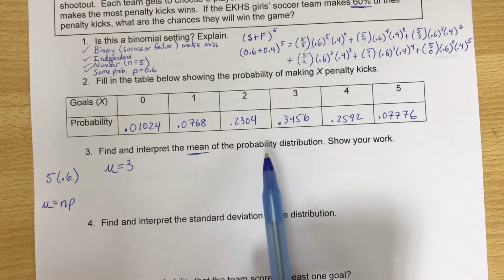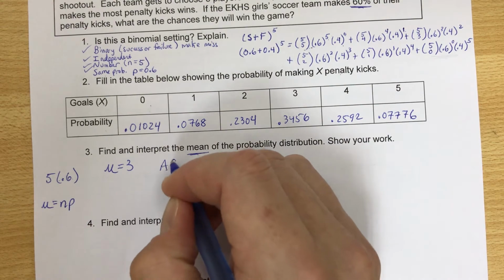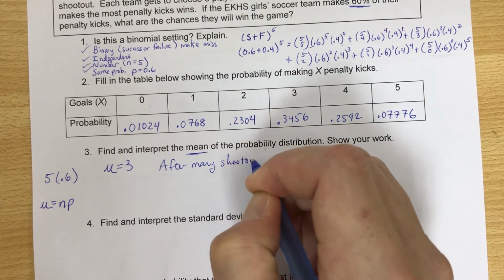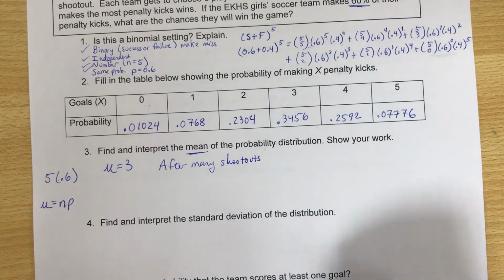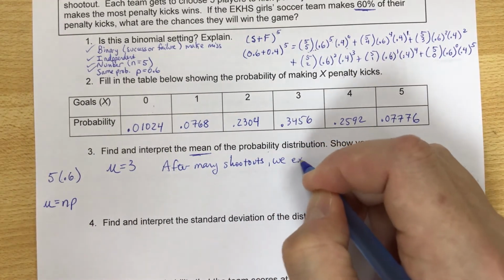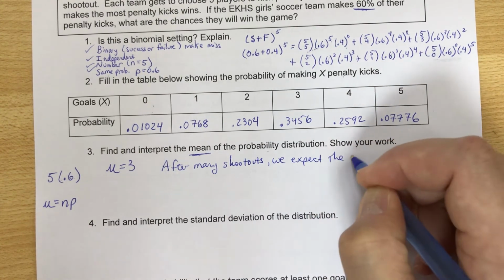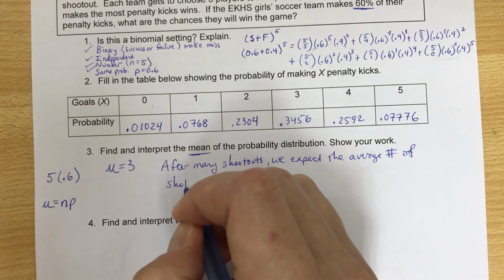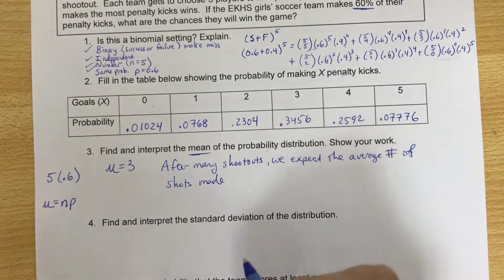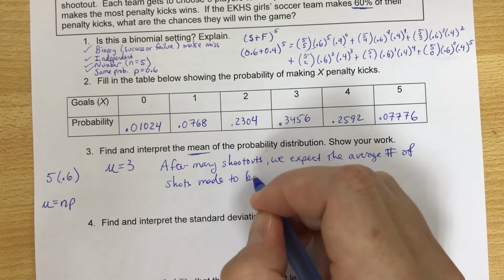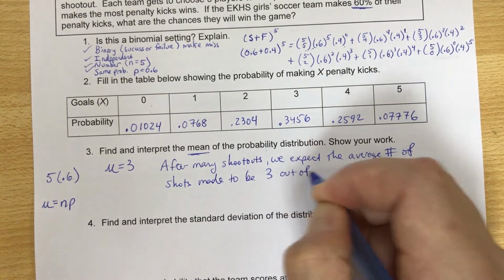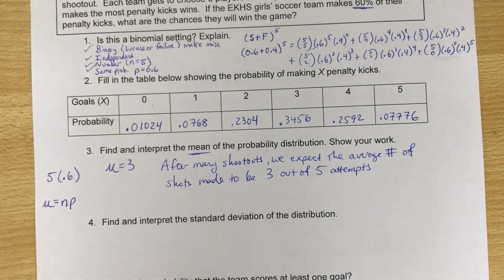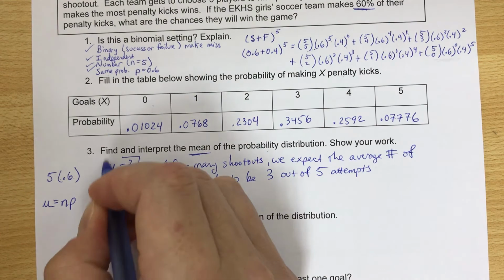Interpret, we want to interpret the probability distribution. What it means is that after many shootouts, after many times that we do this, where we take 5 penalty kicks, we expect the average number of shots made to be 3. To be 3 out of 5 attempts. Okay, so the mean is equal to 3.